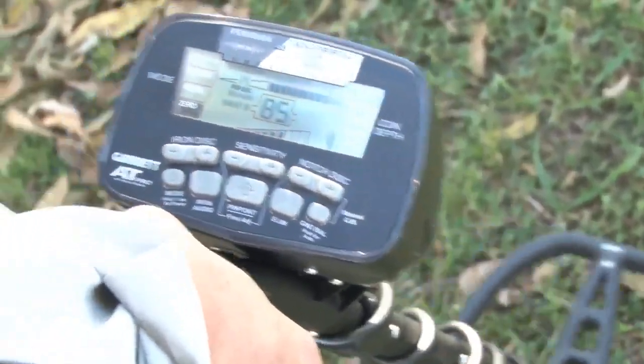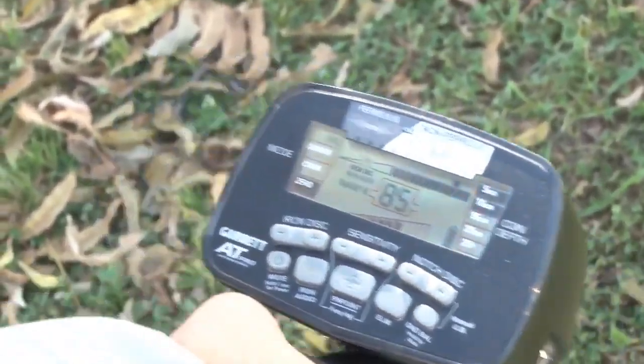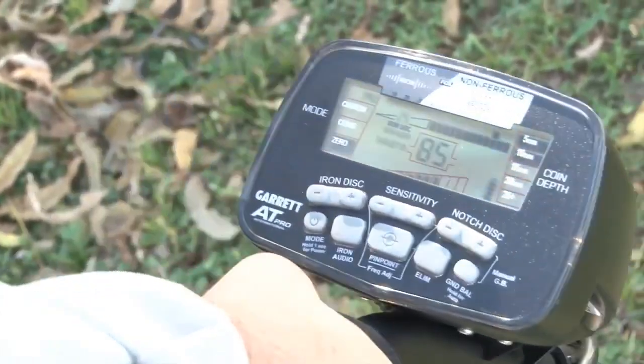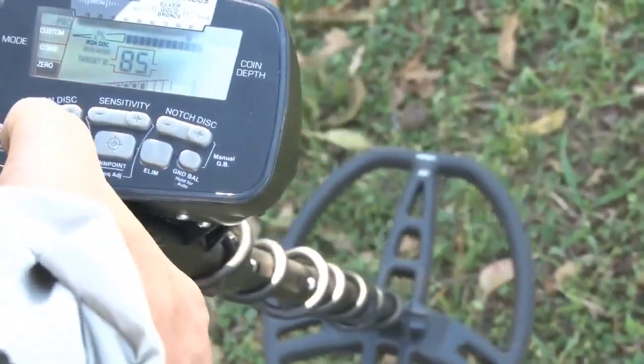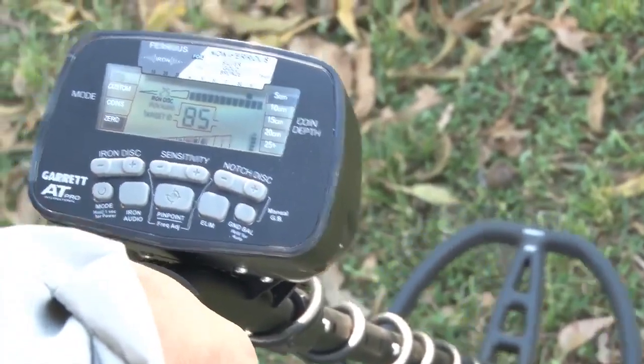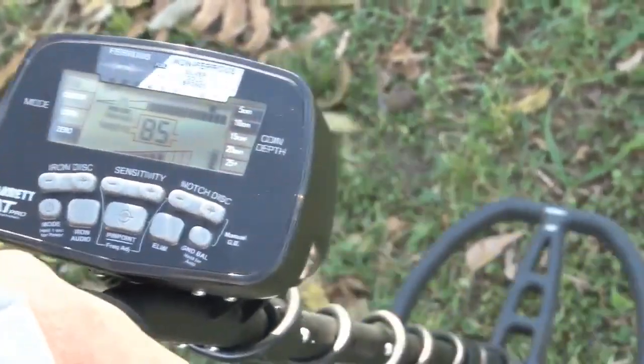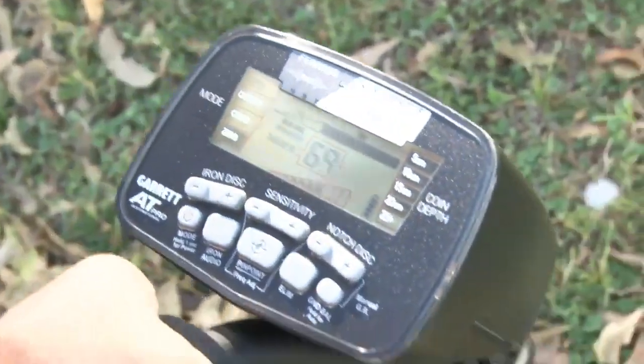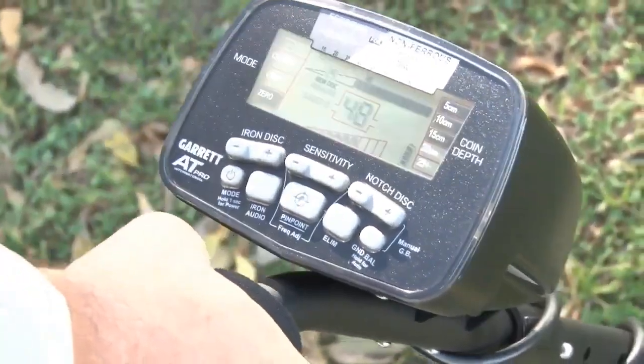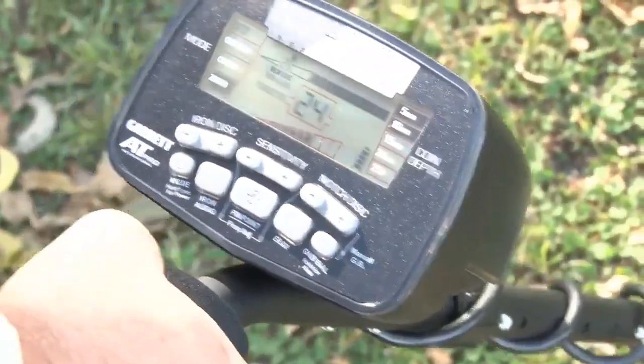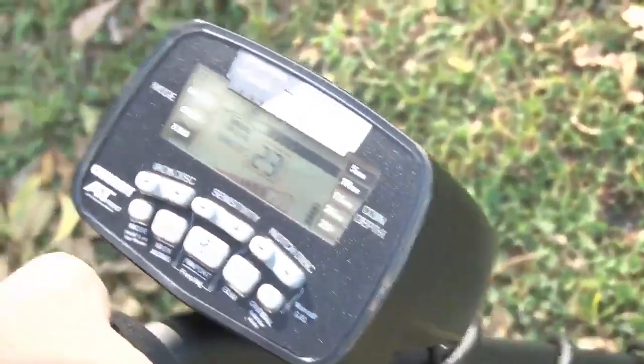And the silver coin, nice, clean, clear, high tone. And if I went back over these in the standard mode, bell tone, medium tone, and clearly an iron junk target with iron audio in standard mode.